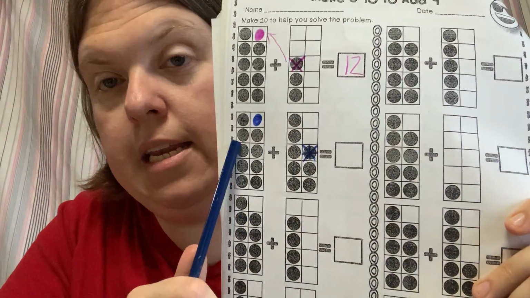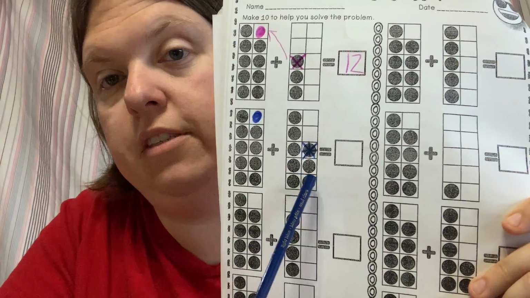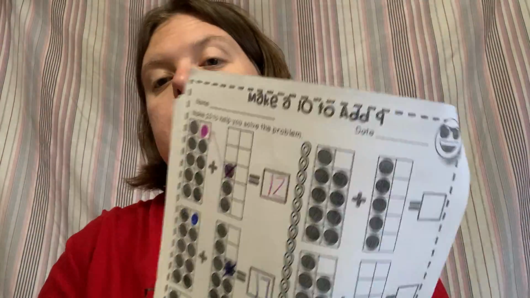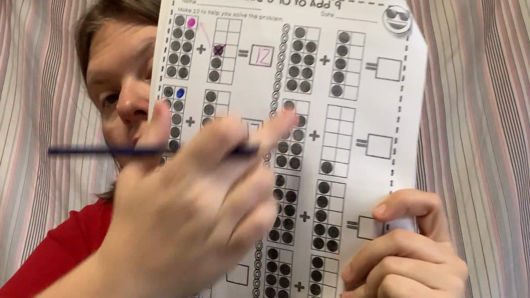Okay, same thing with the next one. I'm going to take one of them away and add it to the 10 group. So I'm going to make the 9 a 10. How many do I have left? 5, 6, 7. 10 plus 7 is 17. Okay, so you're going to keep doing that all the way through.